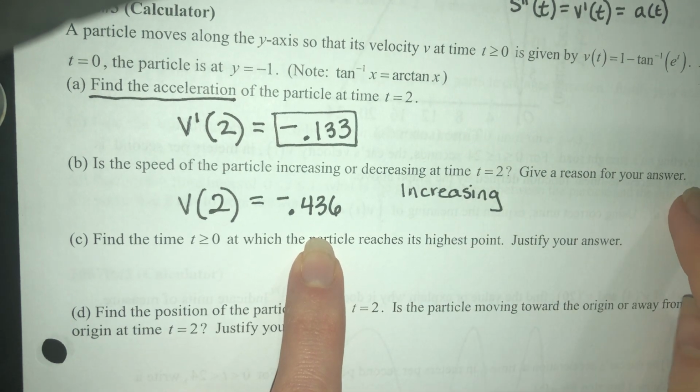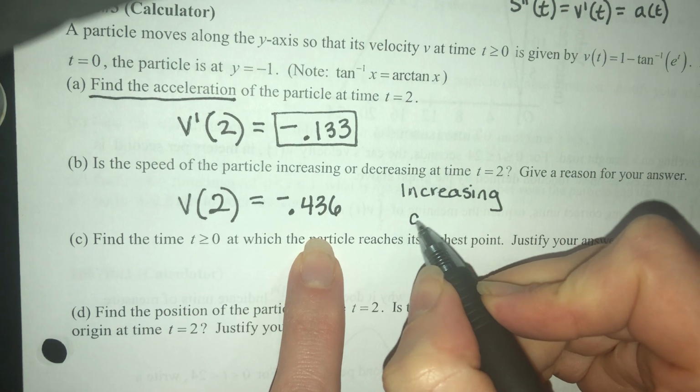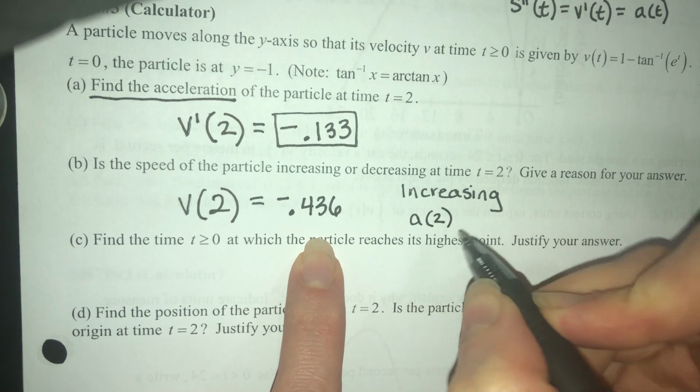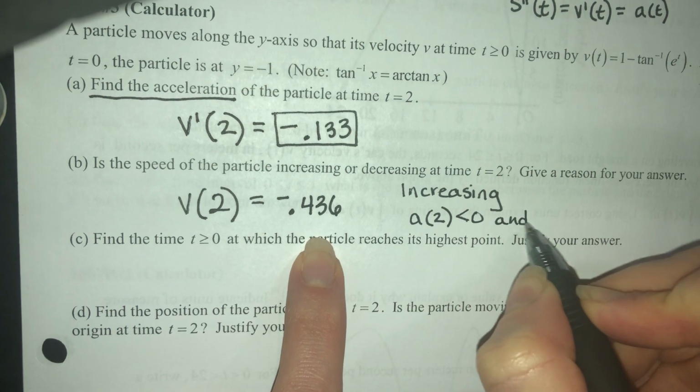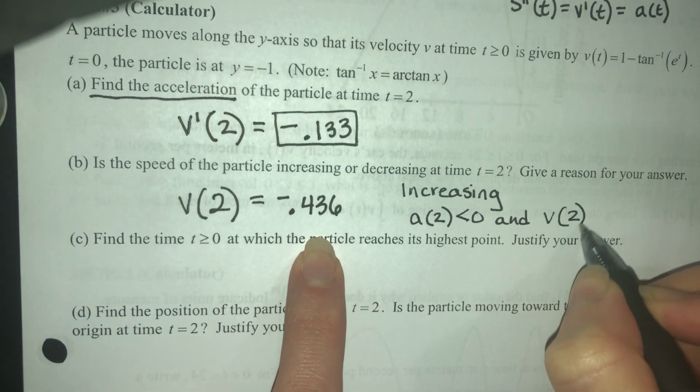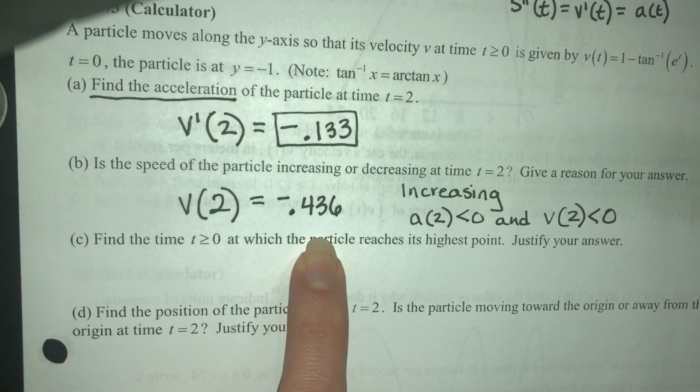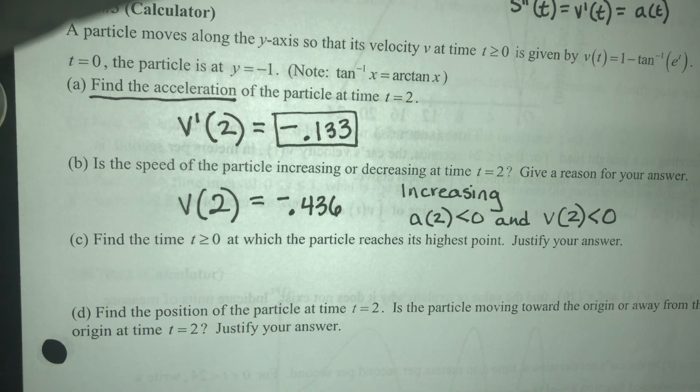And the reason is because a of 2, the acceleration at time 2, is negative, and the velocity at time 2 is also negative. You can write that in words or in mathematical symbols. Those are used interchangeably on the AP exam.